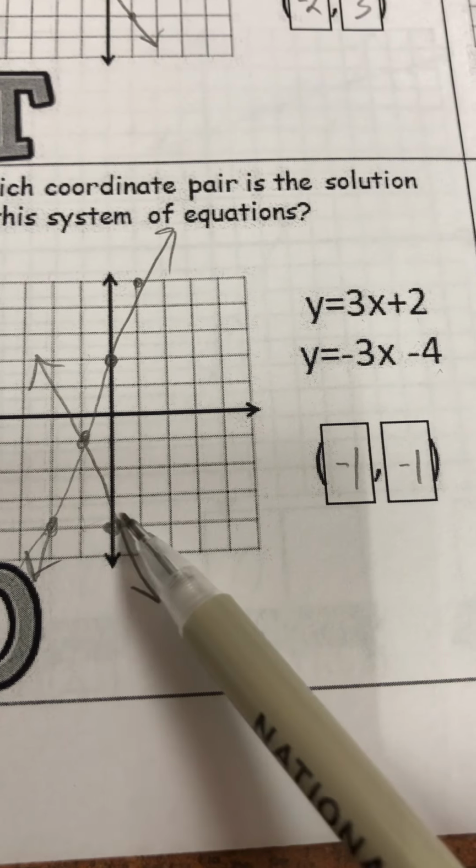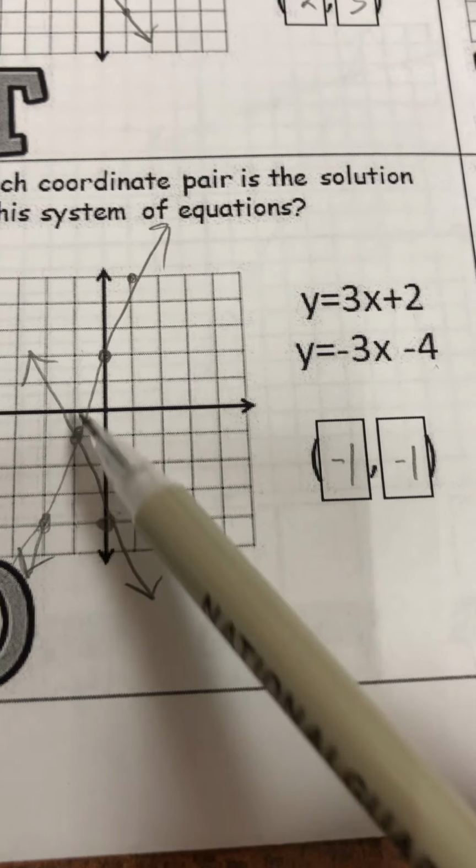So this was down 3 over 1. That happens to be the point of intersection. That's the solution to this system of equations. And this point right here is -1, -1. Like I said, try those two on your own. I did I, and it ends up being 4, 4.